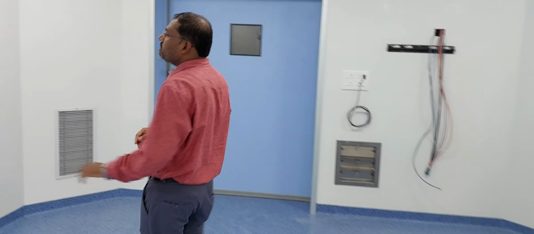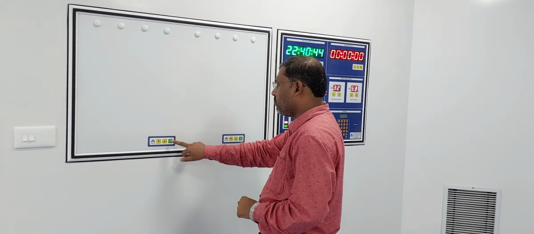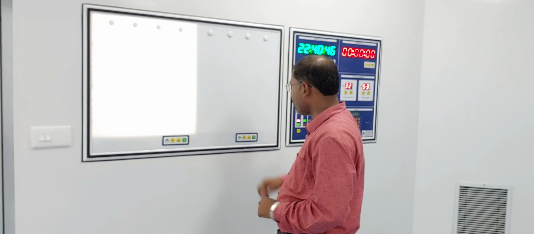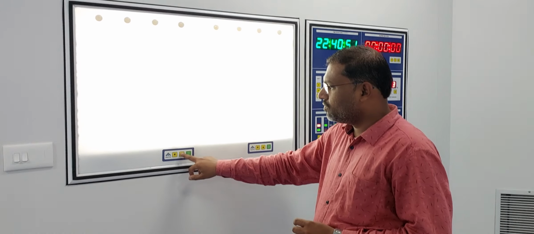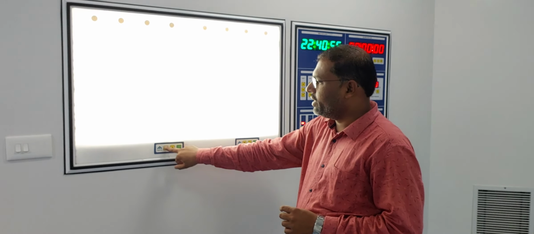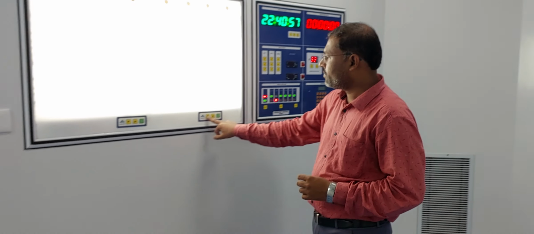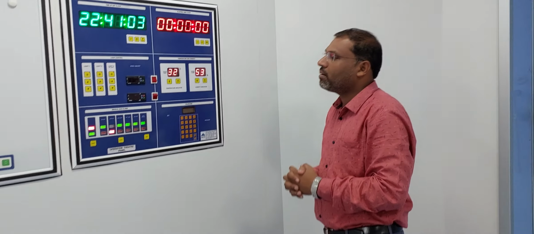So this is the X-ray box which we have to attach. This is the on-off switch for the X-ray box, right? With the help of these 2 switches, we can increase or decrease its intensity as per our requirement, right? So this is the main control panel of the OT, on which we can observe different parameters.